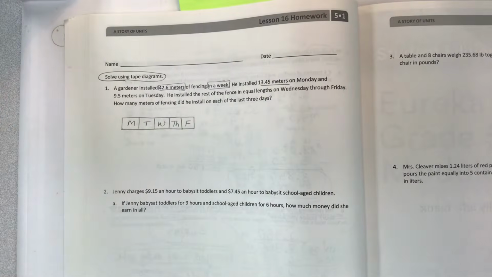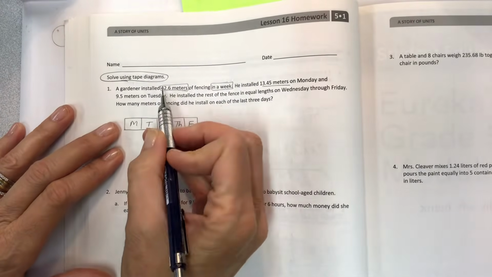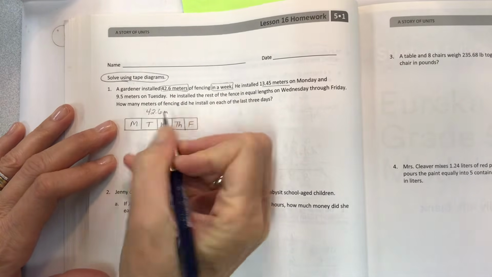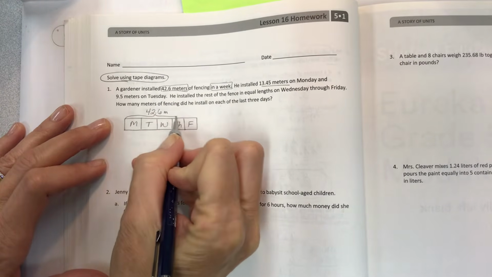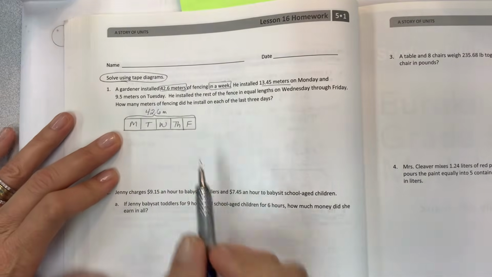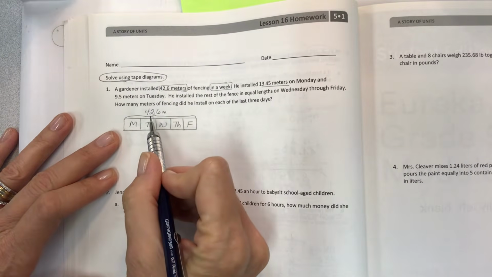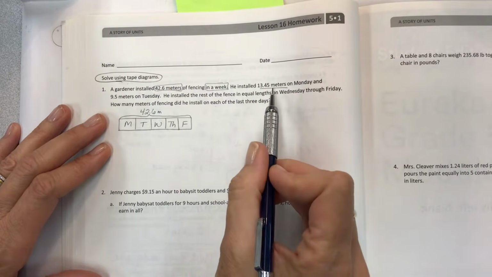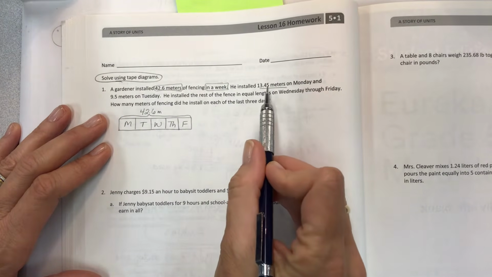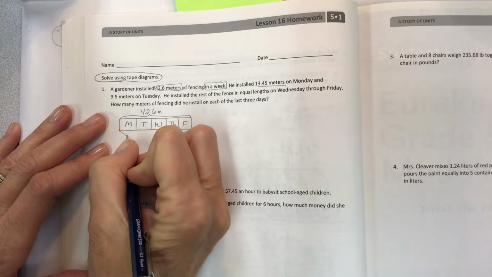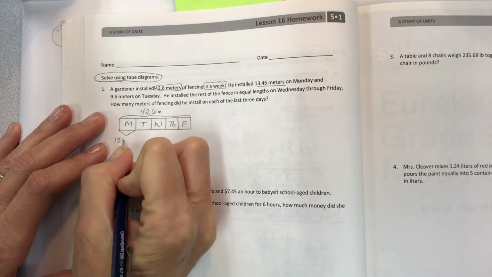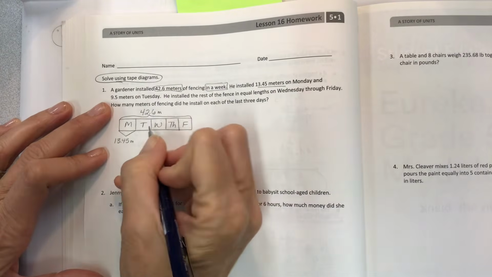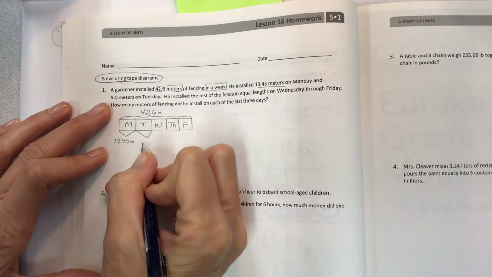Okay, now we do know the total is 42.6 meters, and I always like to make these little curvy things, bracket, whatever you want to call it, to show different parts. And we do know that there are some amounts that are given: 13.45 meters on Monday, and 9.5 on Tuesday.